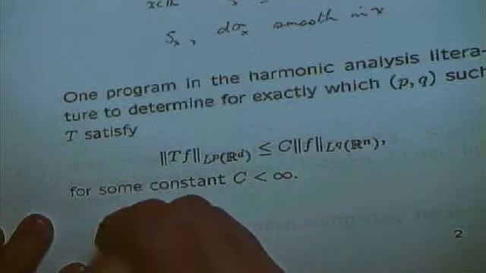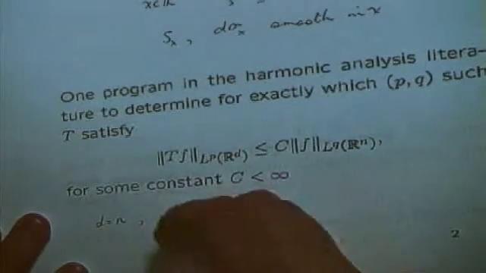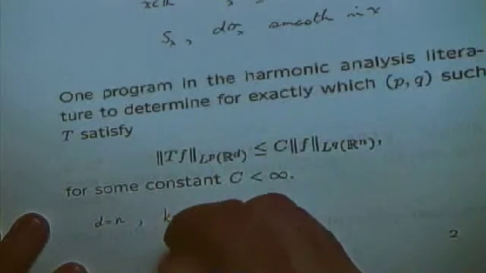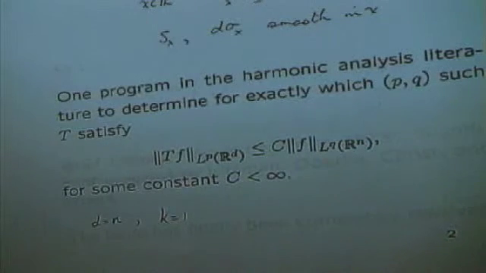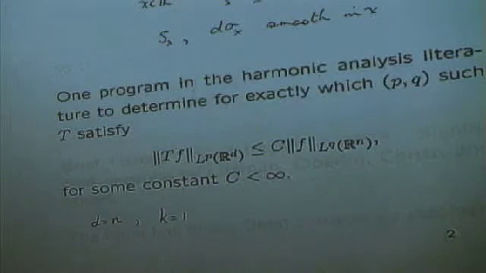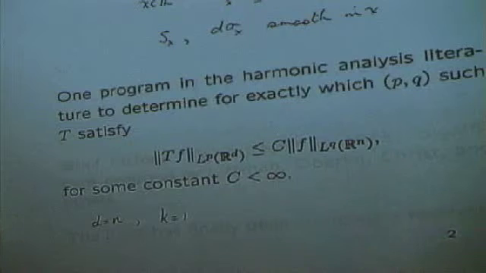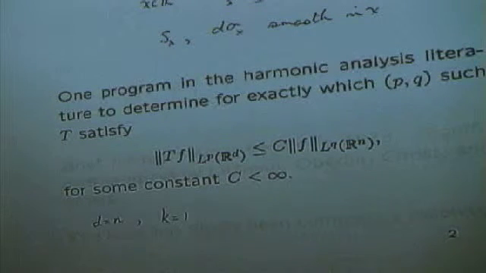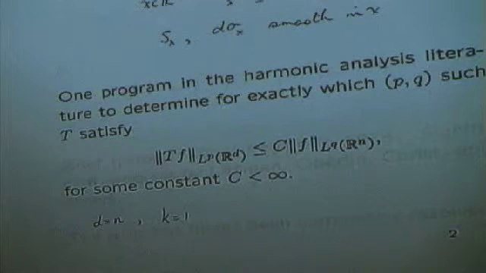So what I'm going to do is focus on a very special case, which is when d equals n, and k is equal to 1. This means that these manifolds S_x are going to be curves. And even more specifically, I'll focus on the case when the S_x are all translates of some fixed curve.